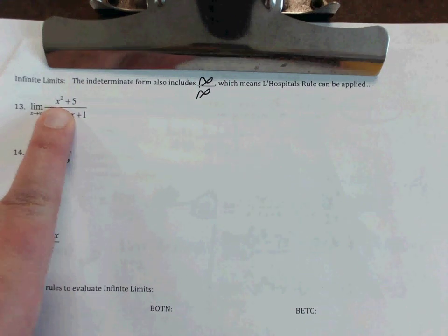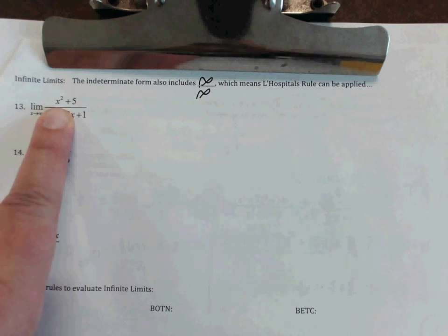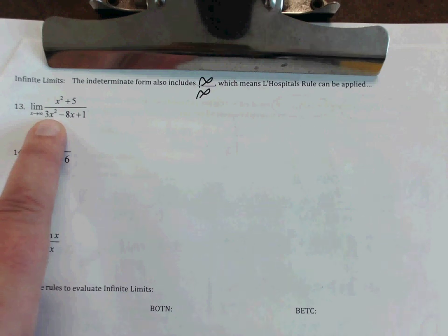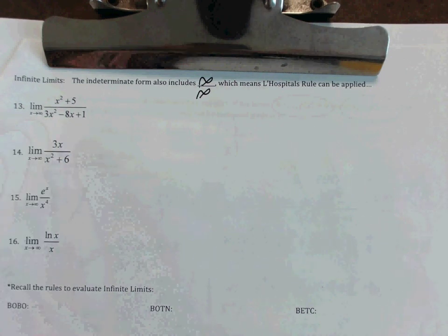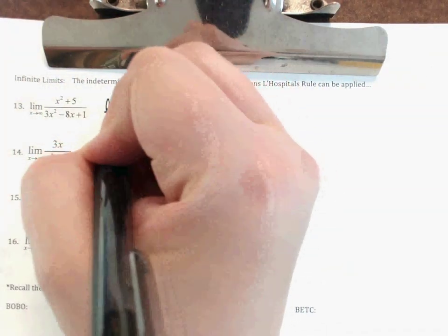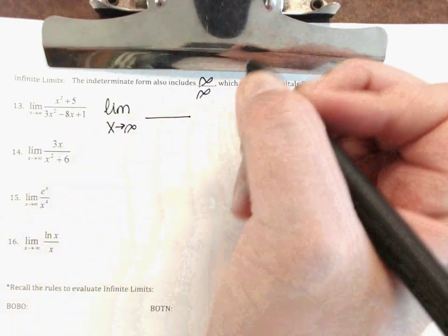If I plug in infinity to the top, so my x's are getting bigger and bigger, and I'm going to square them, what's going to happen to the value? Infinity over infinity. If I have numbers getting bigger and bigger, and I'm squaring it, it's going to keep getting bigger, right? On the bottom, I take a number, square it, and it keeps getting bigger and bigger. It's going to go to infinity. So I would do L'Hopital's rule, take the limit as x approaches infinity, and then take the derivatives.